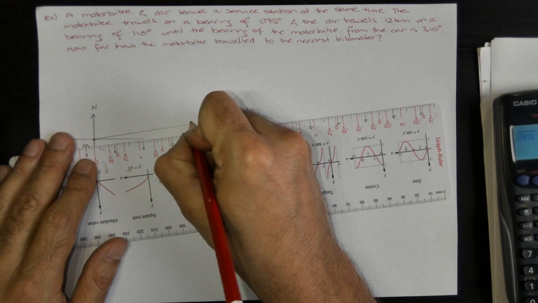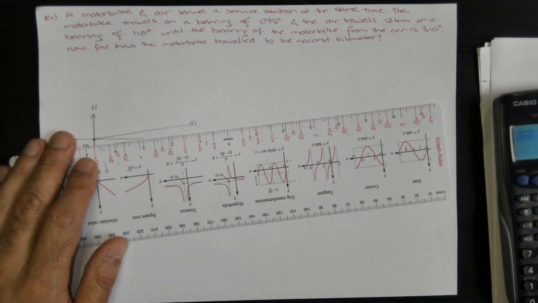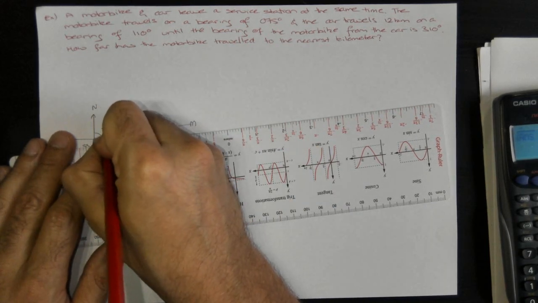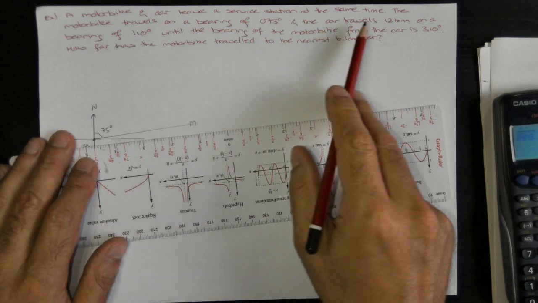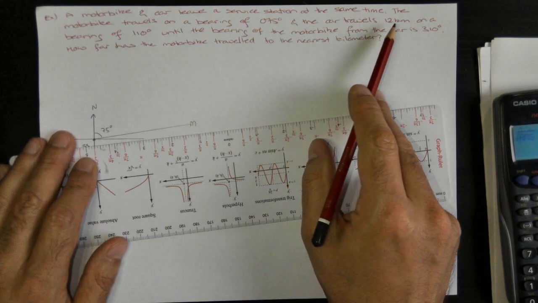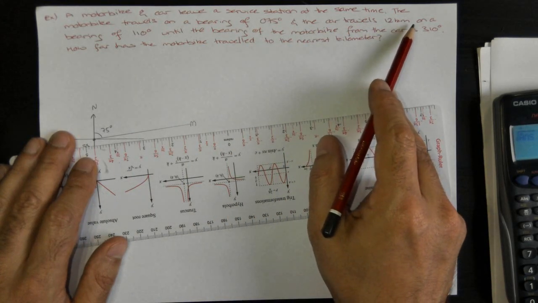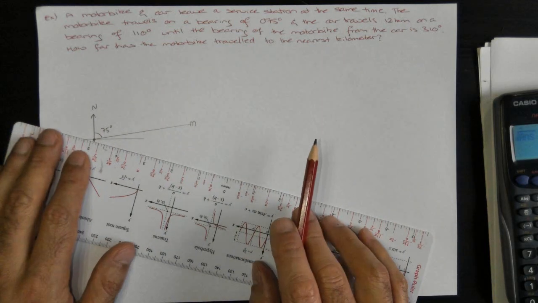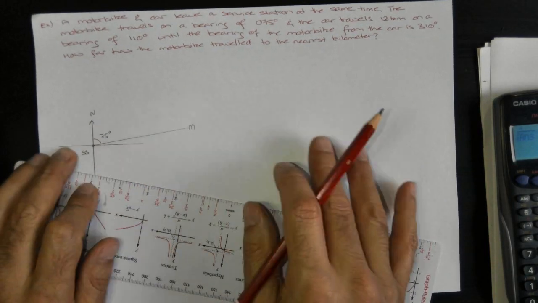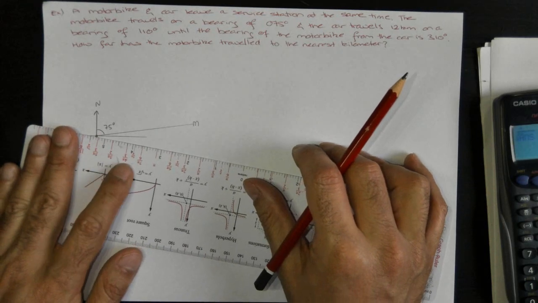So that's the motorbike. And the car travels 12 kilometers on a bearing of 110, so 110 is somewhere here.